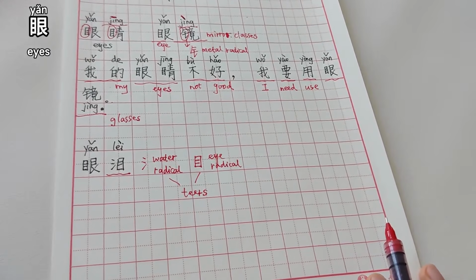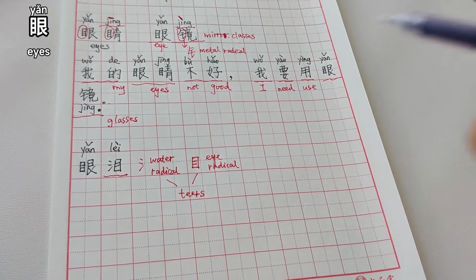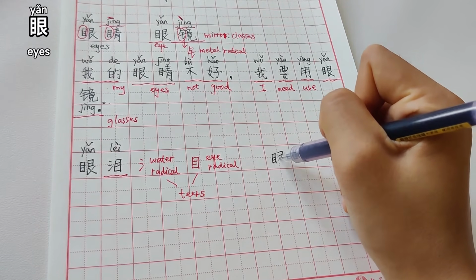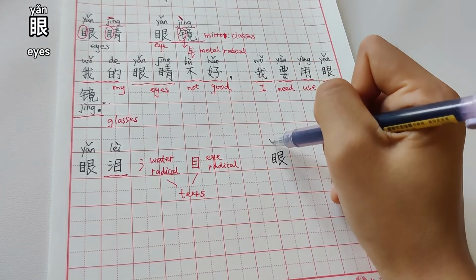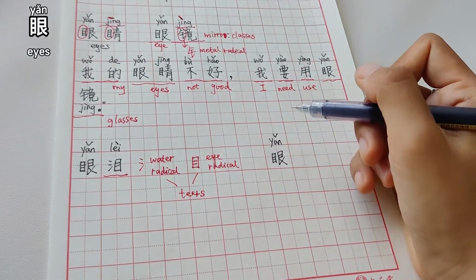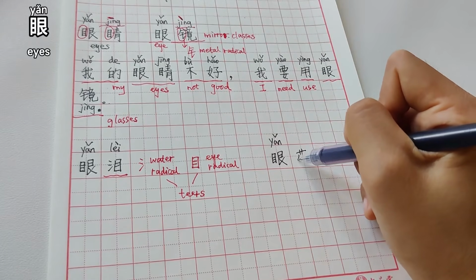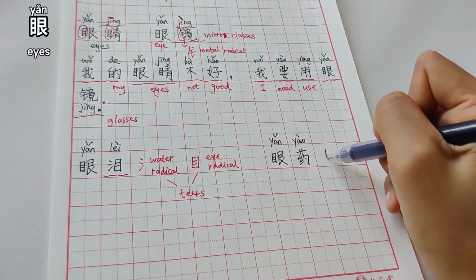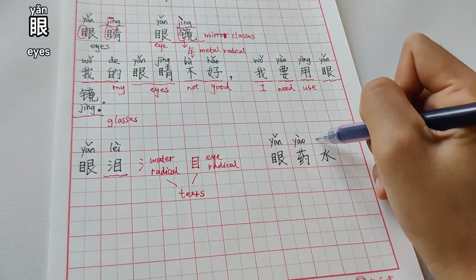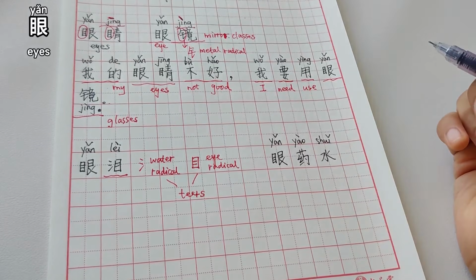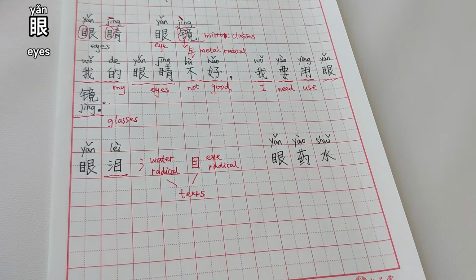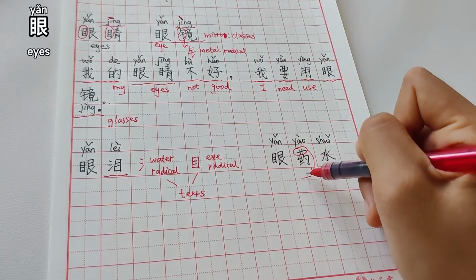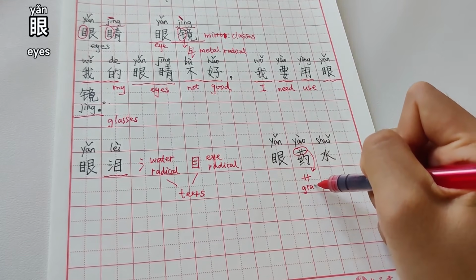And let me give you another very straightforward word. 眼药水. Actually it's a pretty simple word. You can see on top of the 药 we have a grass radical.